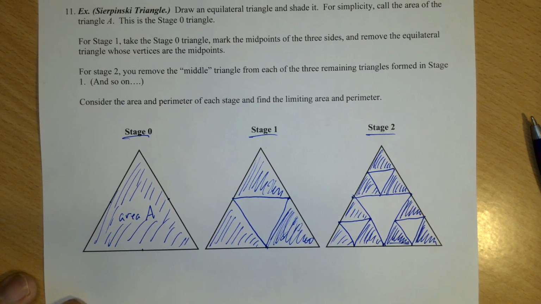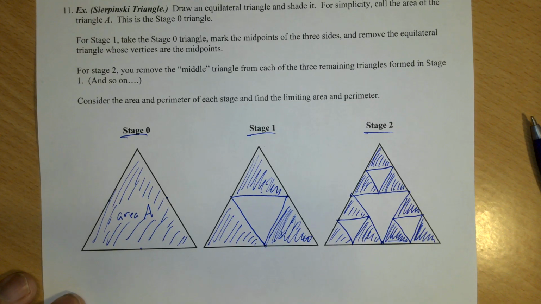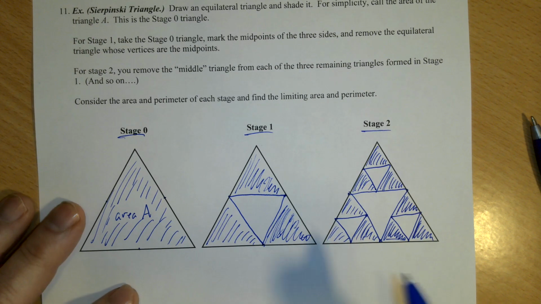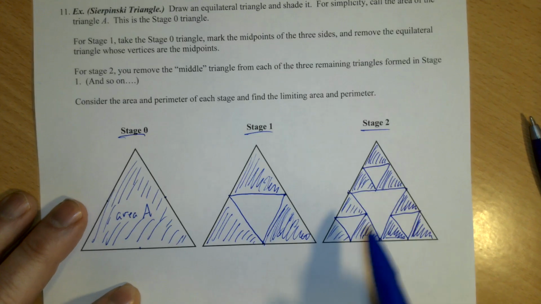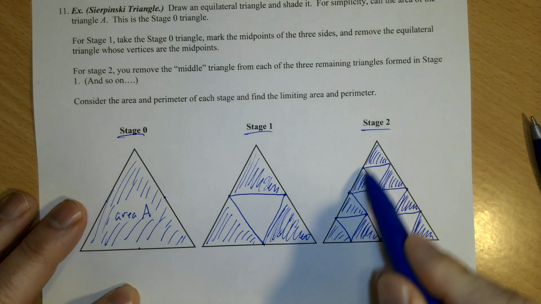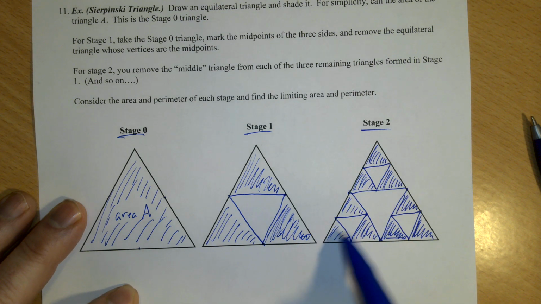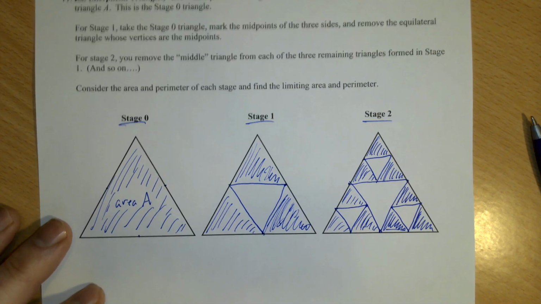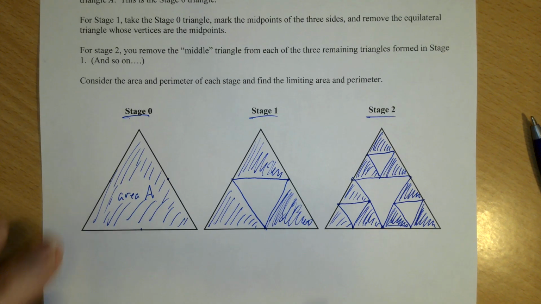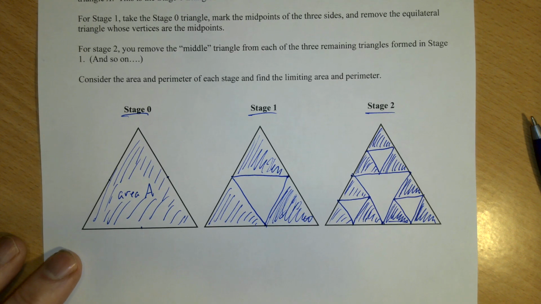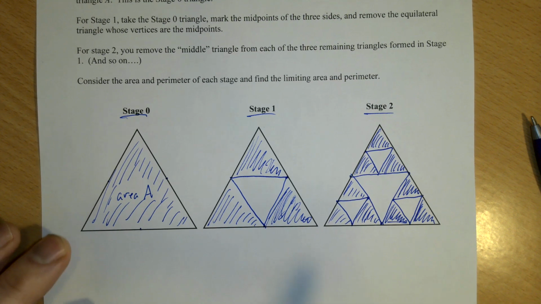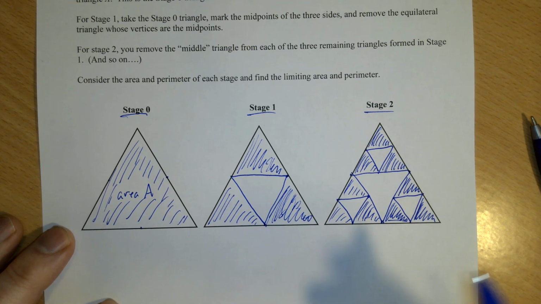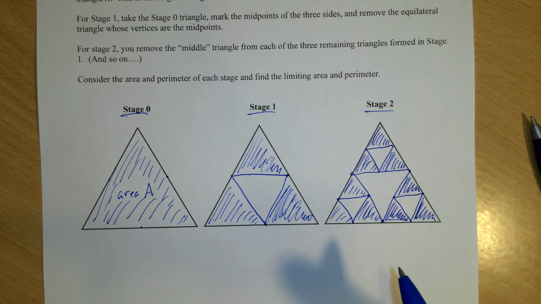Okay, we've shaded stage 0, stage 1, and stage 2. And stage 3 would look like stage 2, but we would remove the middle out of all of these. How many triangles? 1, 2, 3, 4, 5, 6, 7, 8, 9 triangles. That's enough, though. So now let's compute the areas at each stage, and then we'll compute the perimeters at each stage, and we'll be done.